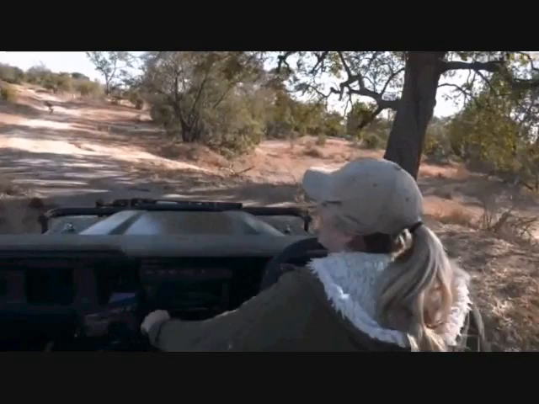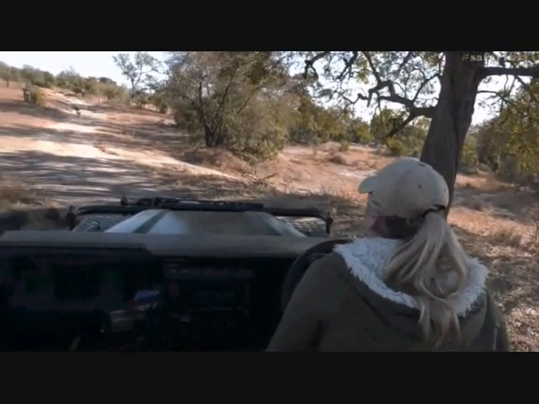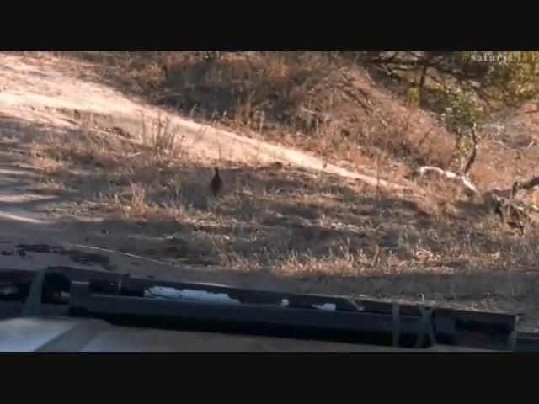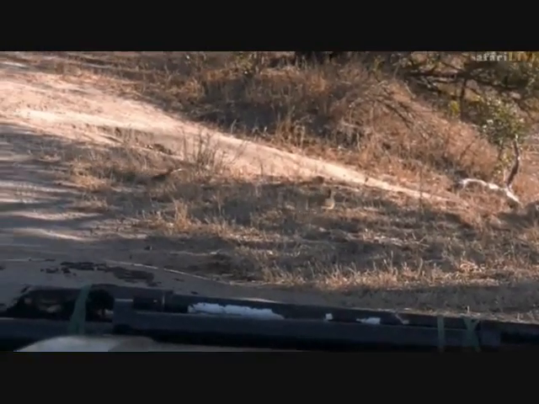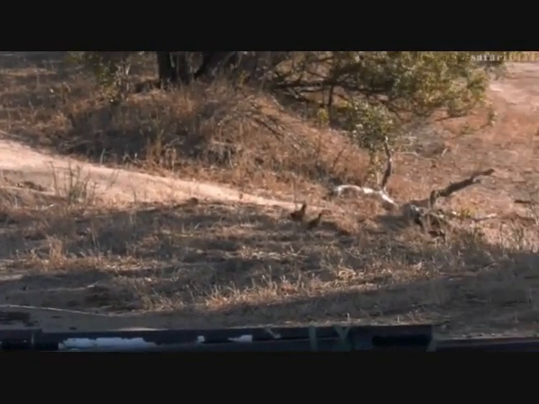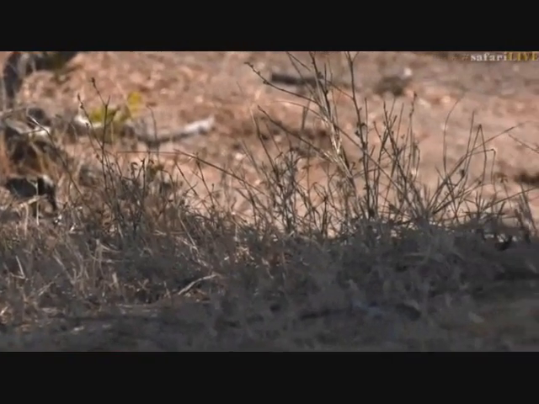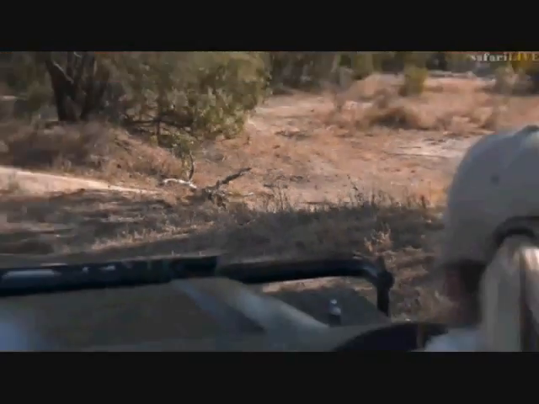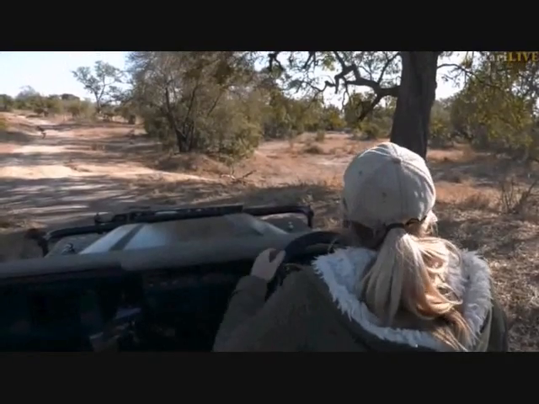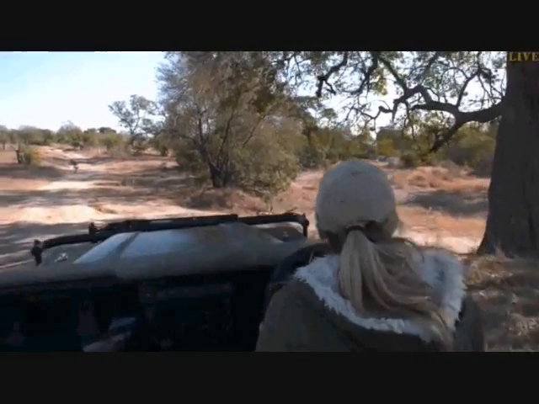Okay, now. Oh, who's on the ground? Natal spurfowls. Look like an adult and a juvenile. And off they go, running just off the edges. Another bird to add to this morning's list of feathered friends. Doesn't look like there's anyone in this tree. Oh no, there's a go-away bird.